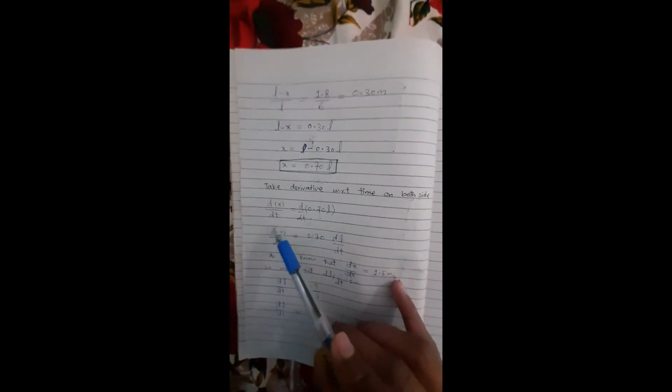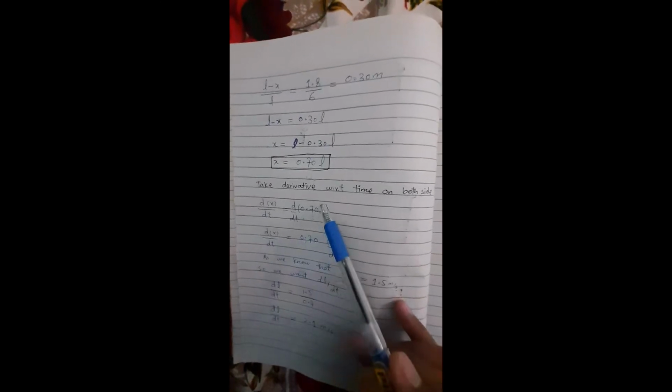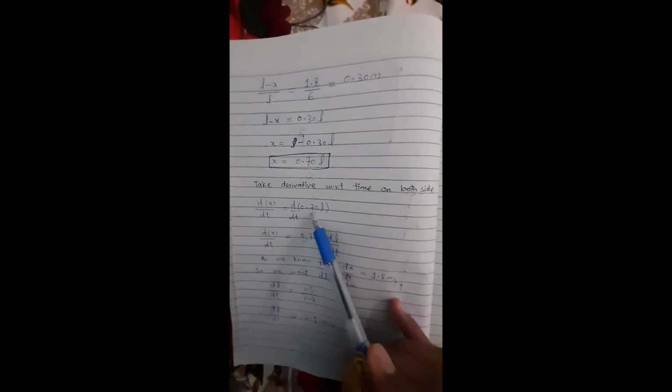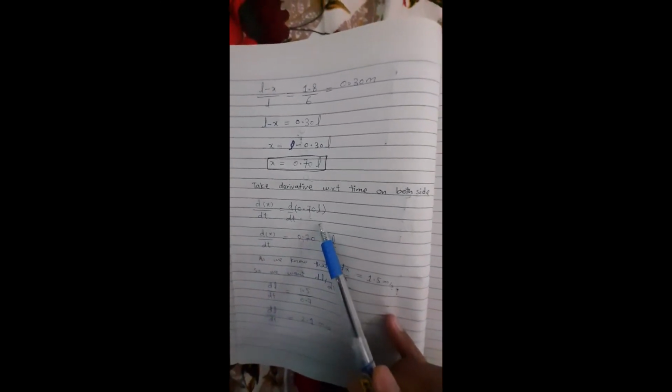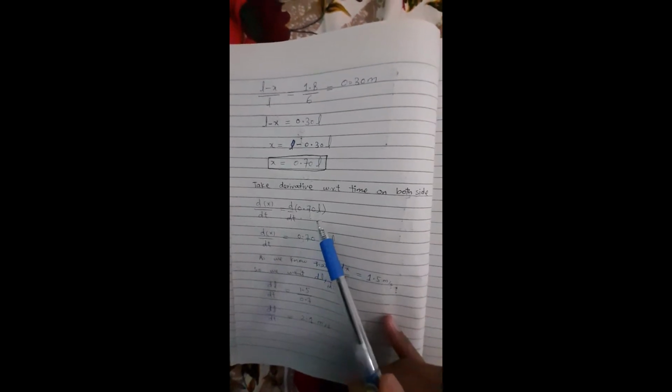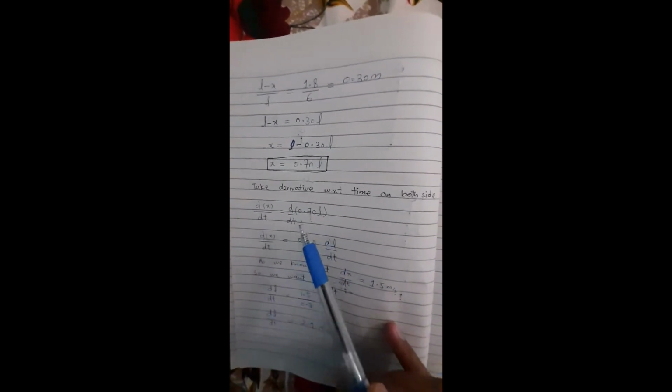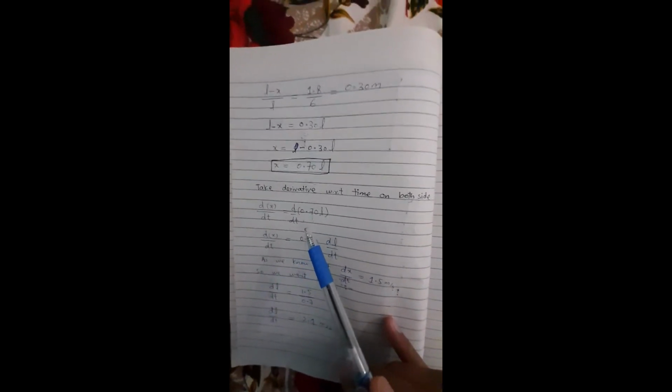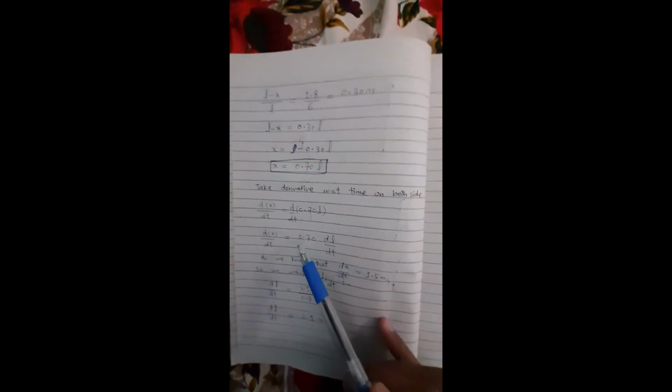Now take the derivative with respect to time on both sides of our equation. So dx/dt is equal to d/dt of 0.70 L. We can pull 0.70 out of the derivative, since it is a constant.